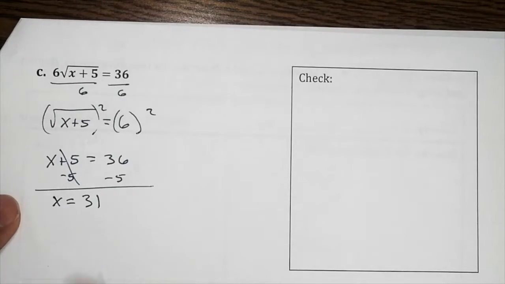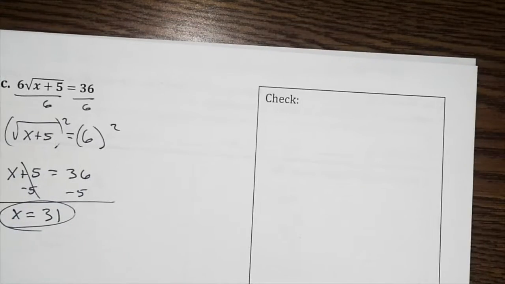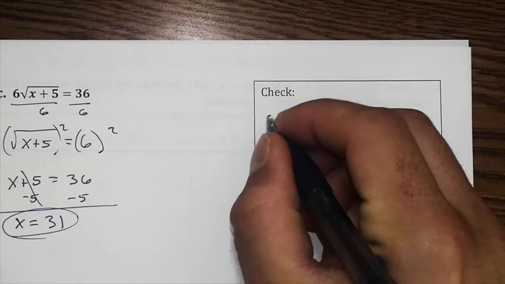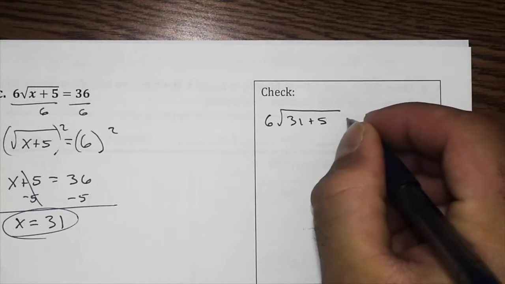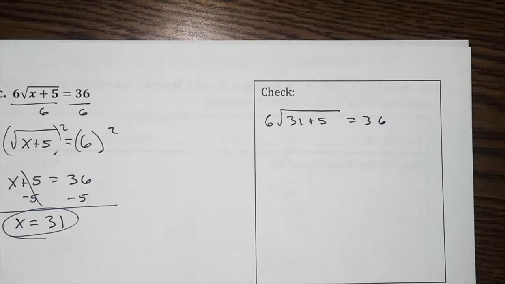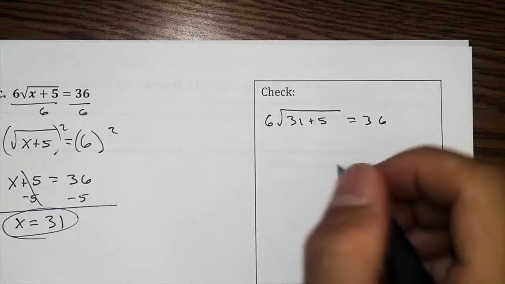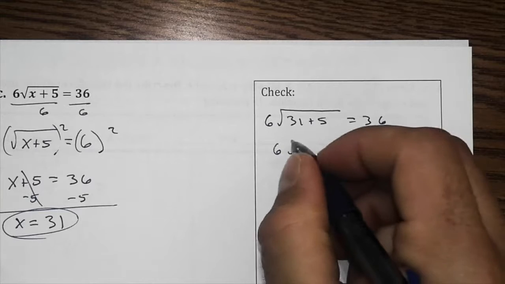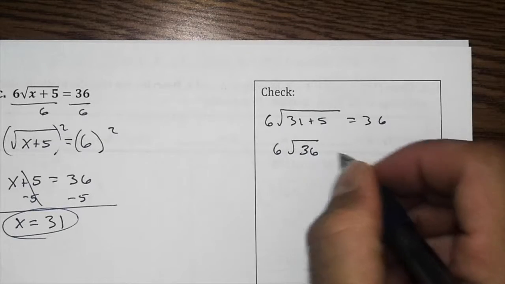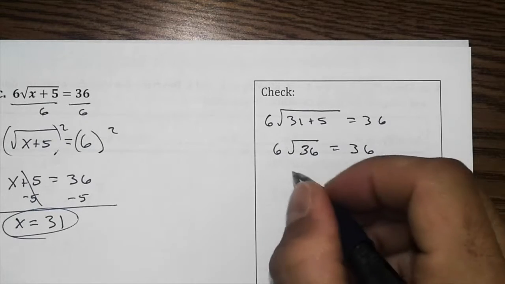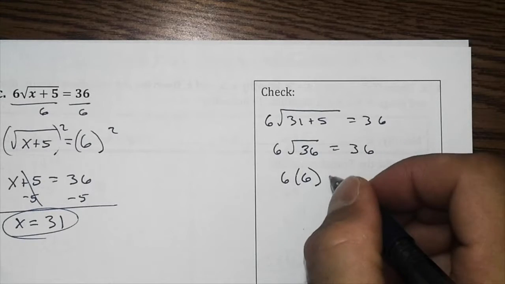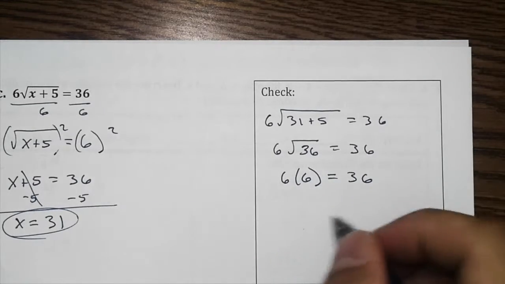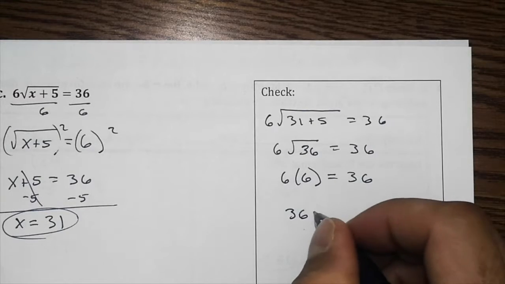So we have to check that. So 6 radical 31 plus 5 is 36. Well, this is 6 radical 36, which is equal to 36. Good. Radical 36 is 6, and that is true.